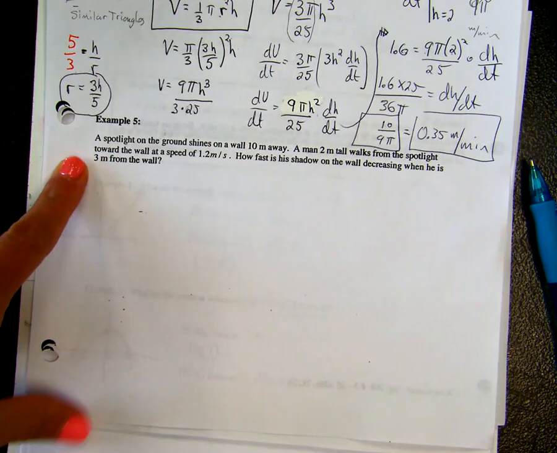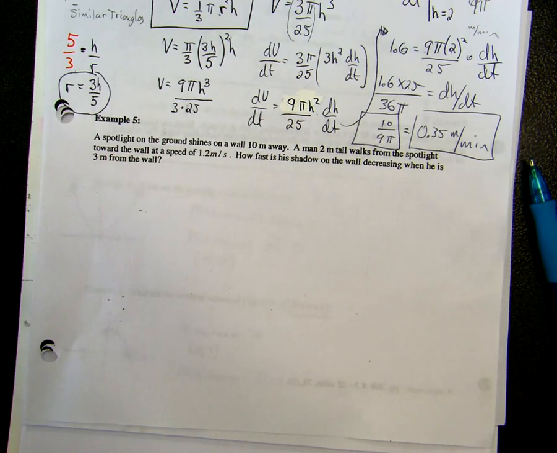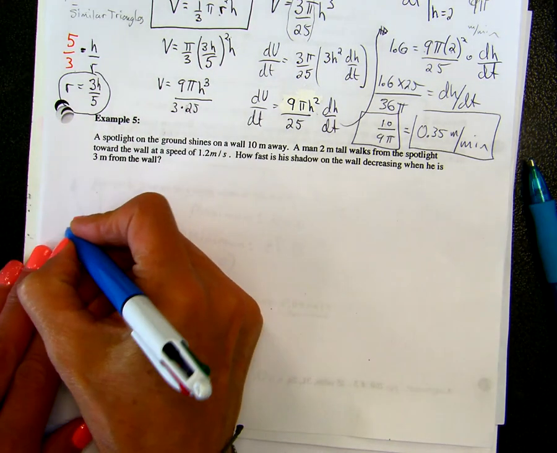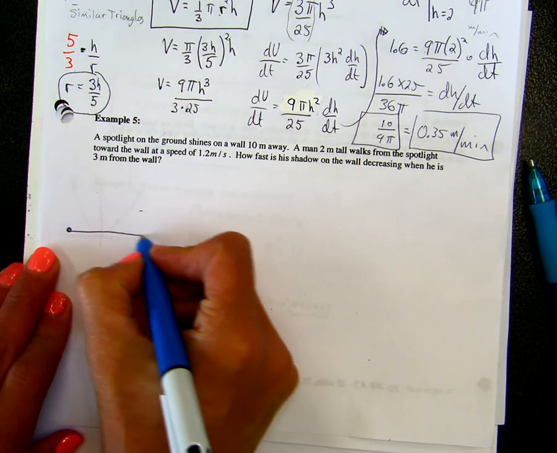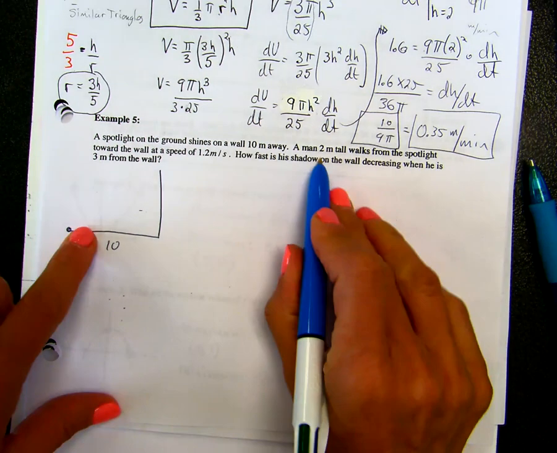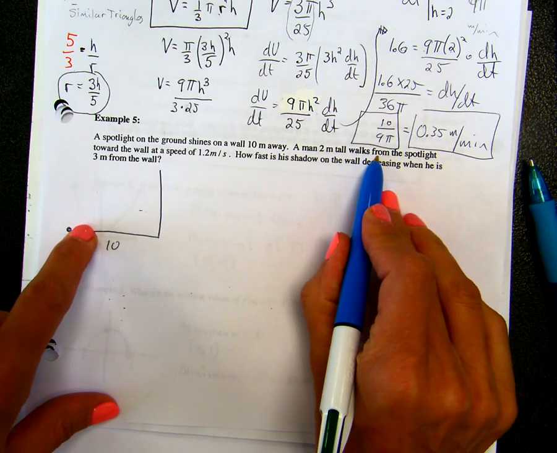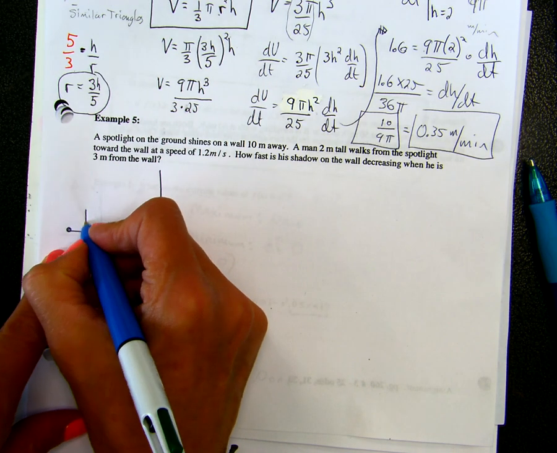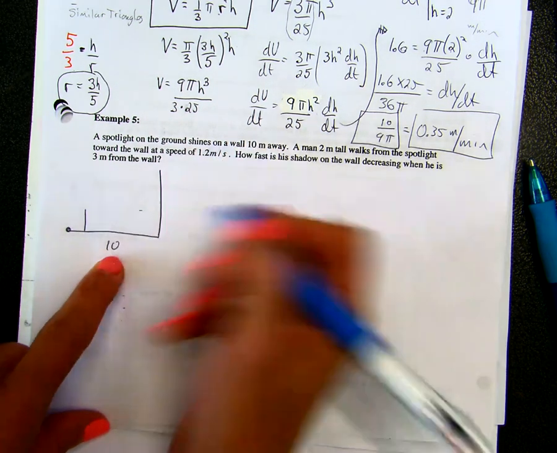Okay, so a spotlight on the ground shines on a wall 10 meters away. So I'm going to put the spotlight right here, and 10 meters away I've got this wall. A man 2 meters tall walks from the spotlight. Okay, so this is, I don't know how tall the wall is.